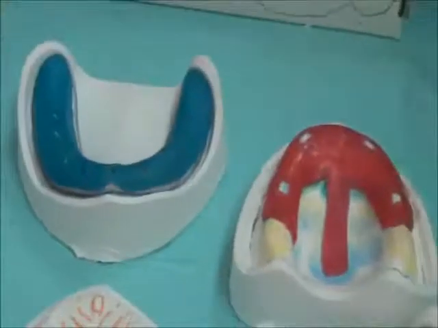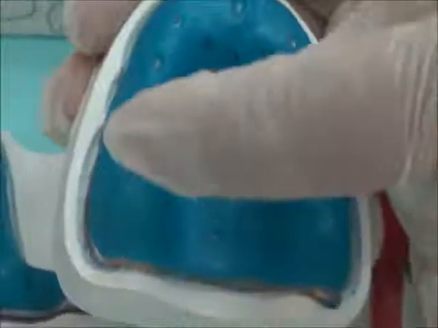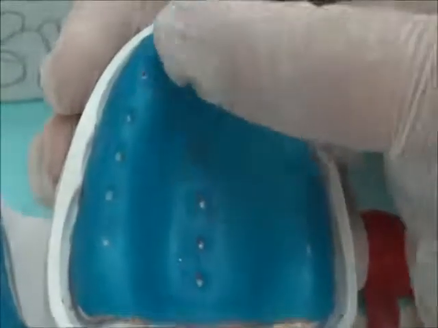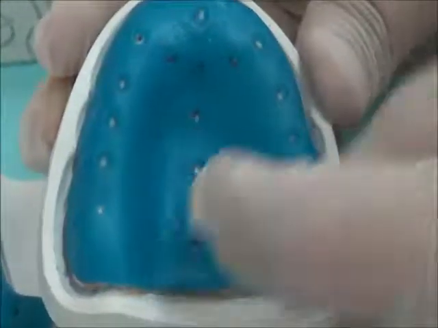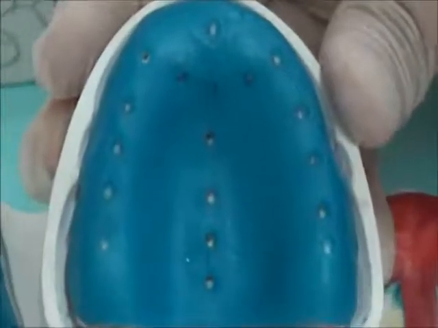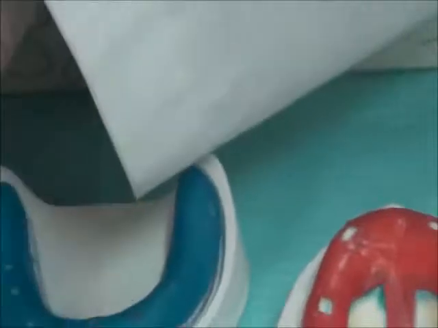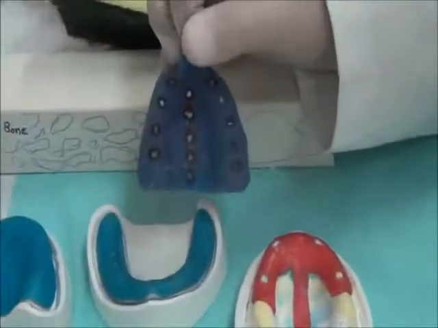On the upper, we place the holes in the following areas. Once more, on the areas we need to relieve, which are in front of the tuberosities, over the crest of the ridge, over the incisive papilla, the rugae area, and the mid-palatine suture area, just before placing the handle. Once we place the handle, we will have the following situation with holes inside, and impression material is free to escape from these relief areas.